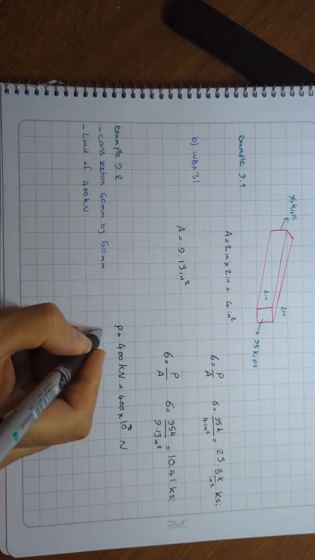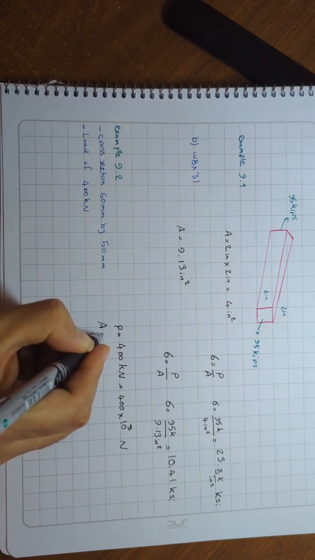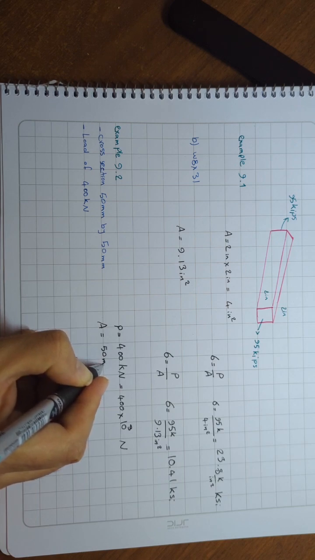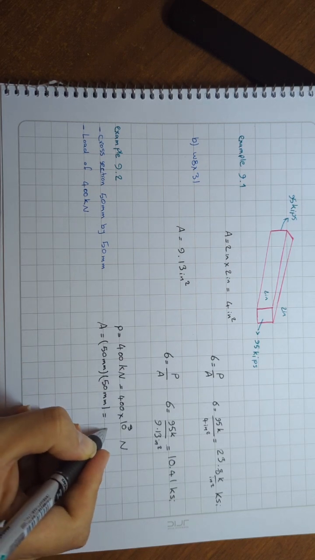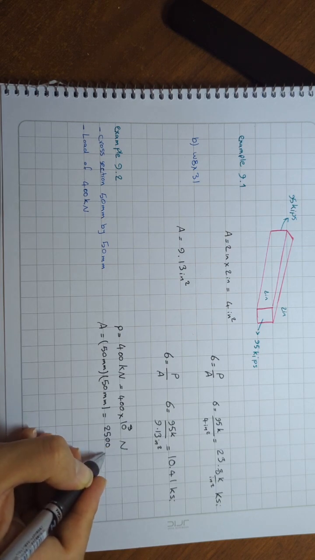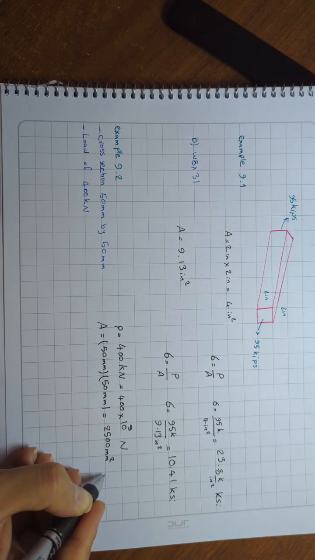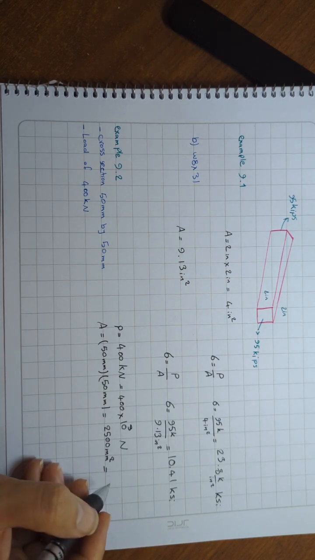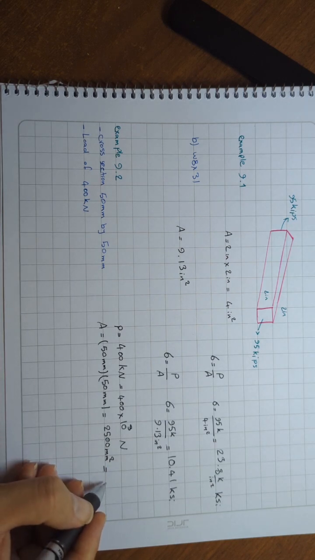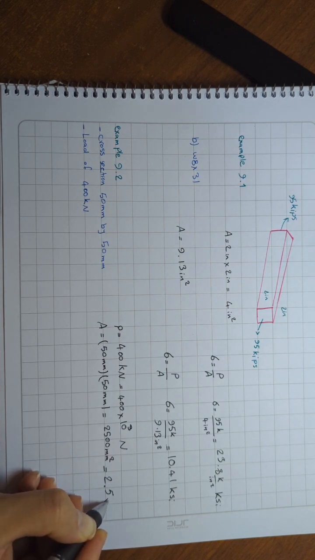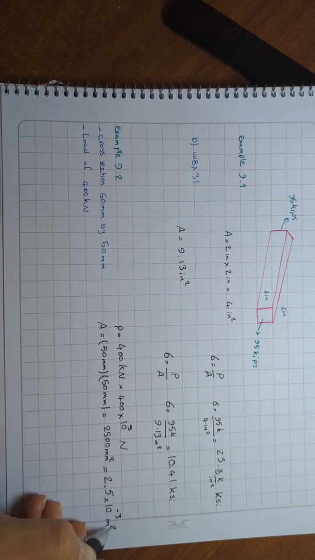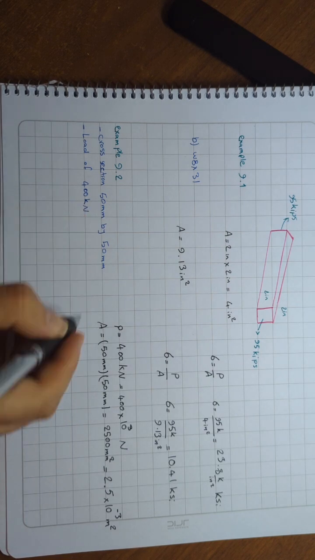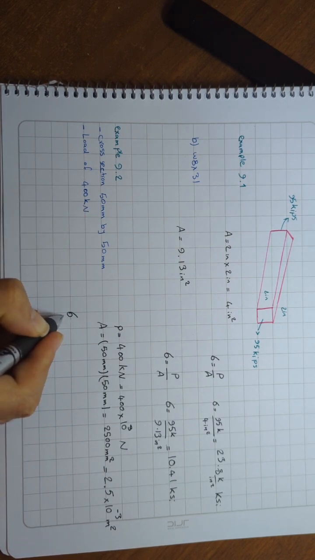All right, and our area is 50 millimeter by 50 millimeter, which is 2500 millimeter square, or we can convert it to meter square. 2500 millimeter square is 2.5 times 10 to the minus 3 square meter.